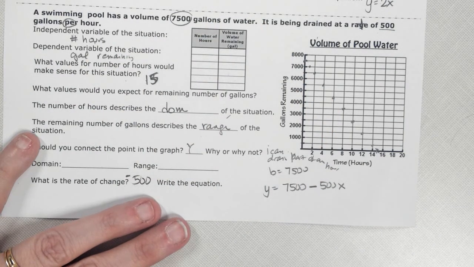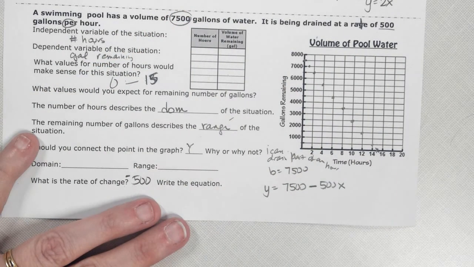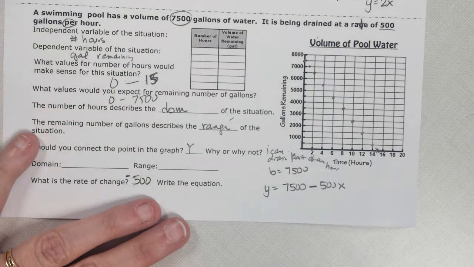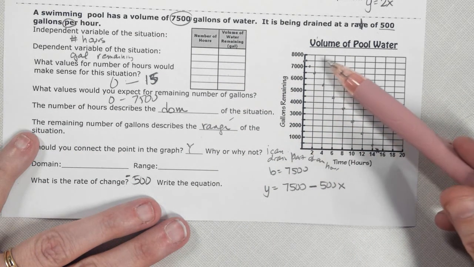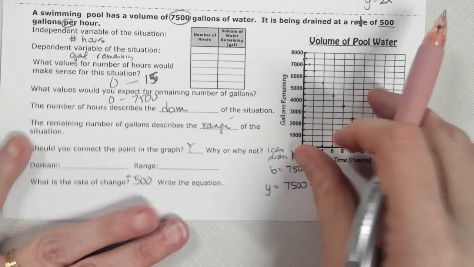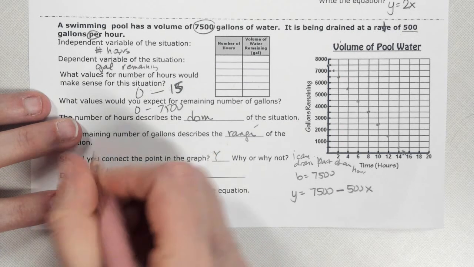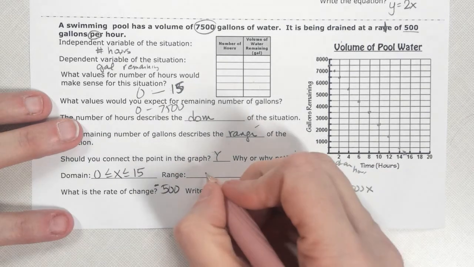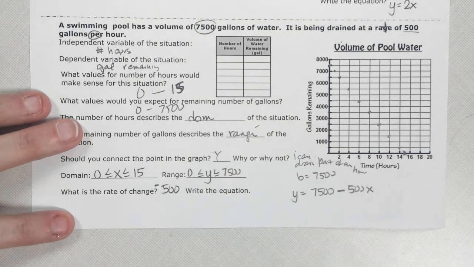So what values make sense? Anywhere from 0 to 15 hours. For gallons, anywhere from 0 to 7,500 gallons makes sense. Because I could have no gallons, all the water could have drained out, or I could have the full 7,500 gallons left in the tank. So my domain is all x values between 0 and 15. My range is all y values between 0 and 7,500.